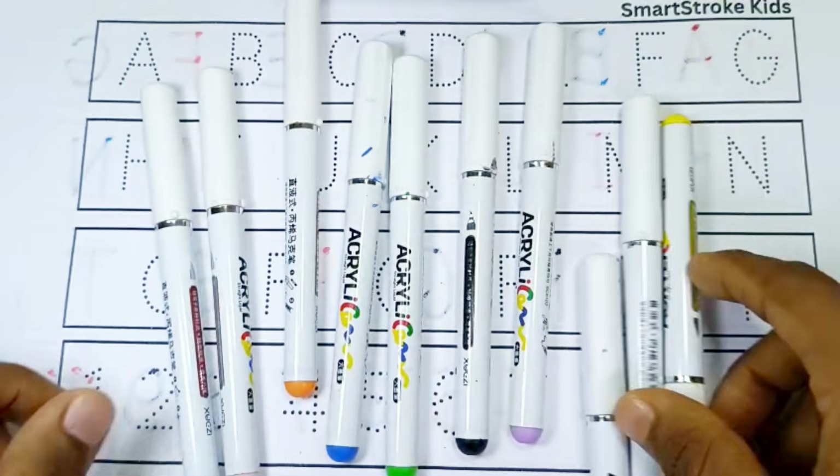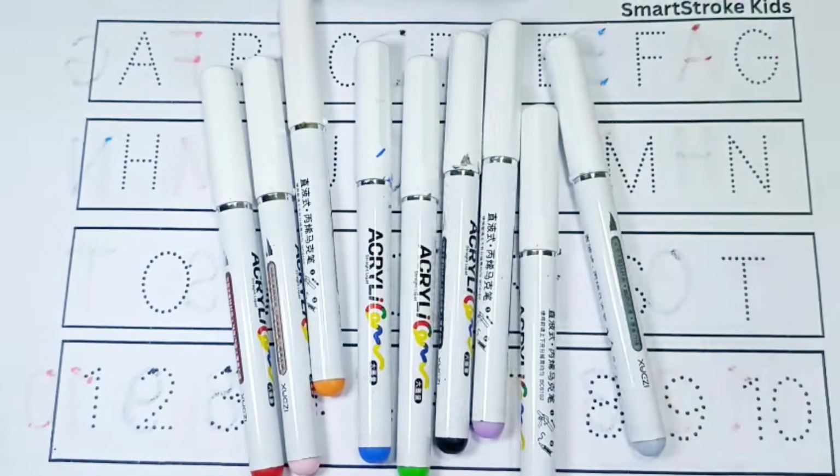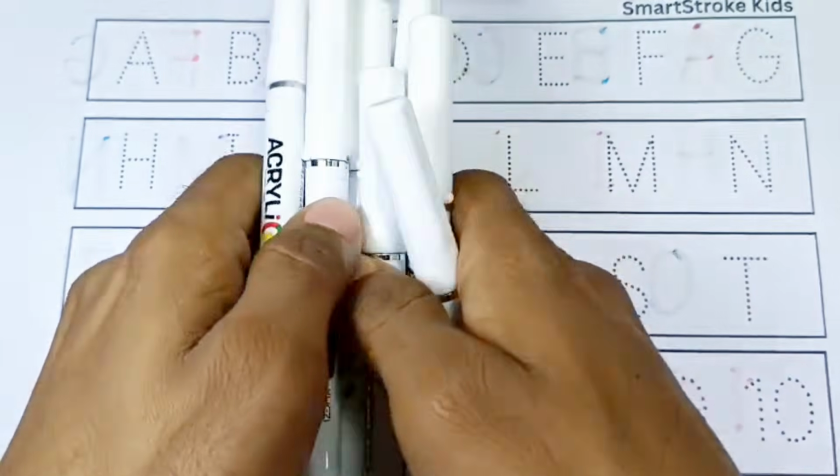Today learn and draw capital letters, alphabets and numbers. So kids, let's learn the names of the color.